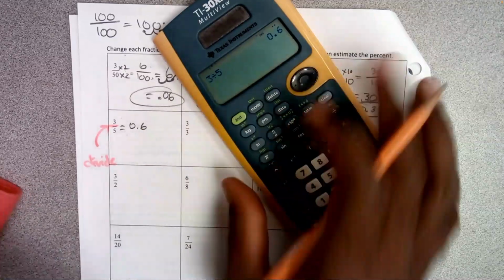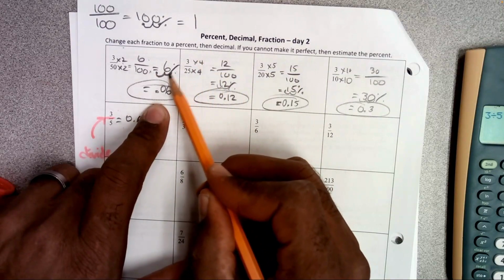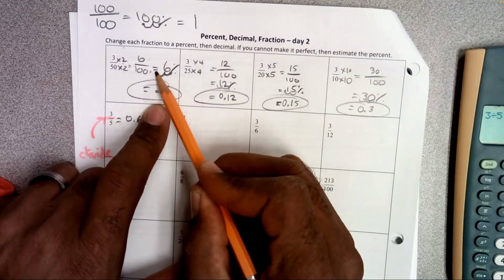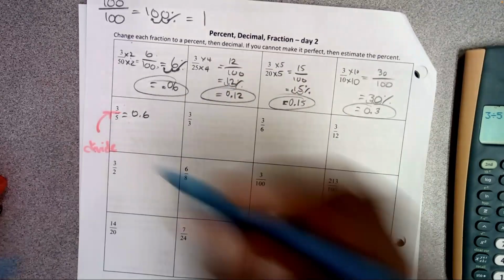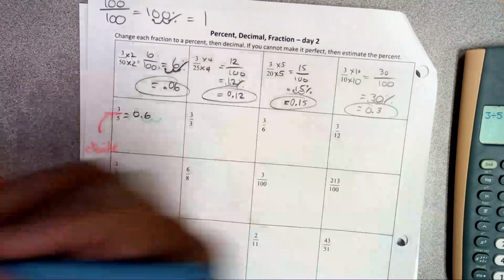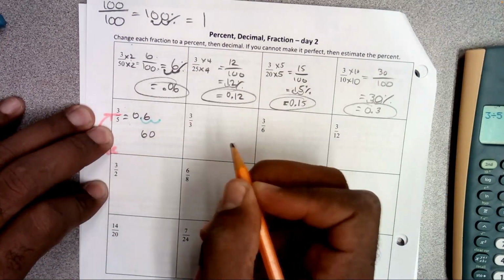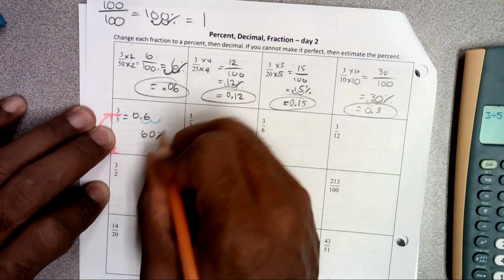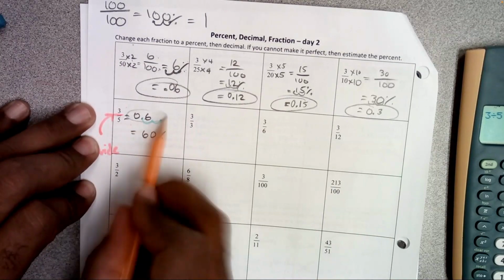And then if I want to go back to a percent, remember that when I went from a percent to a decimal, I moved the decimal to the left. If I want to go back to a percent, I move the decimal to the right. So now I'm going to move the decimal 1, 2 places. And if there's an open spot, then I put a 0. So it's actually 60. Basically, 0.6 is equal to 60%.